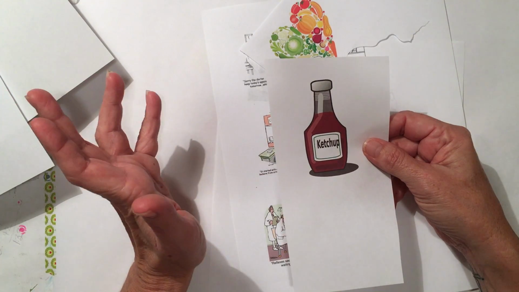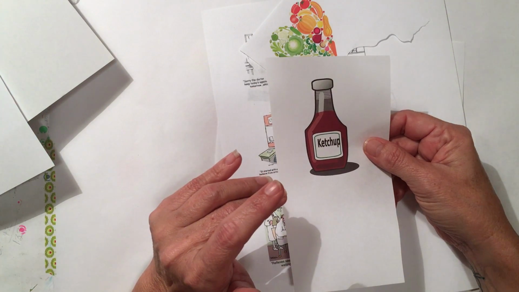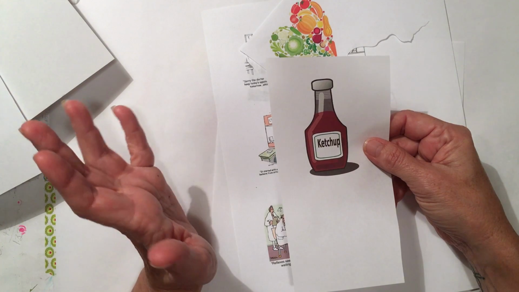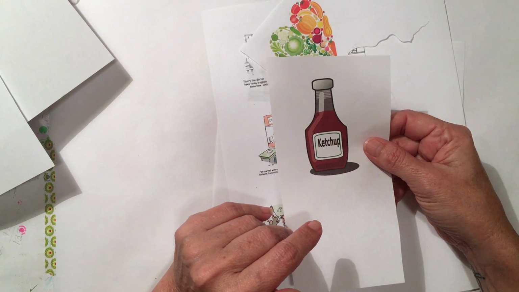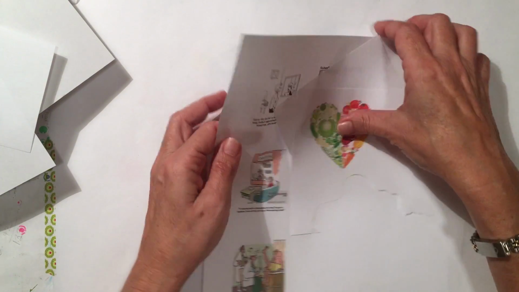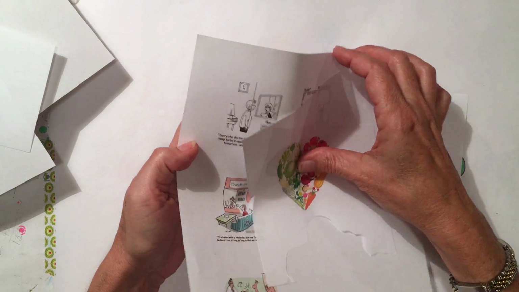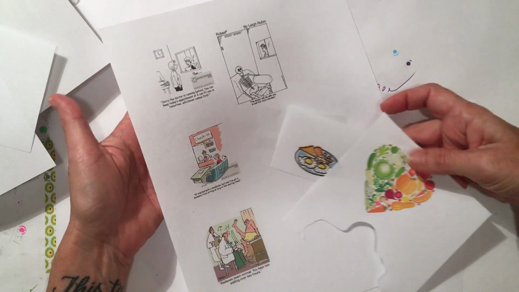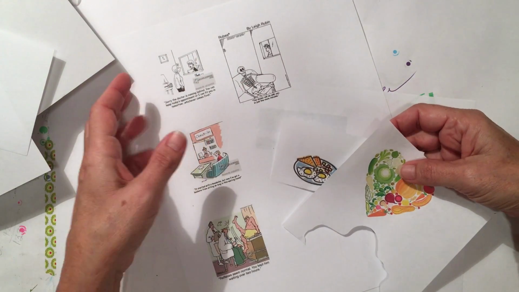I am never journaling on the day of. A lot of times I'm working on several pages simultaneously, so that's that. And here are just some other clip art that I looked up, some humorous clip art.